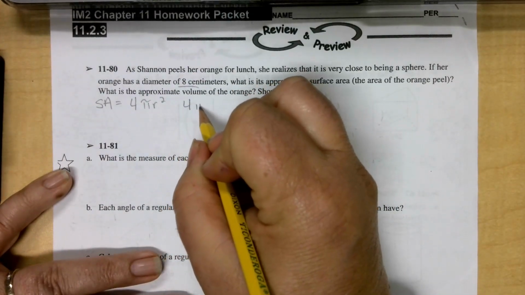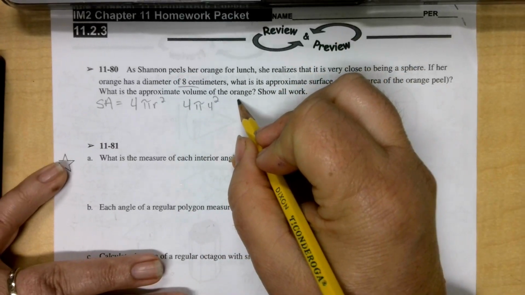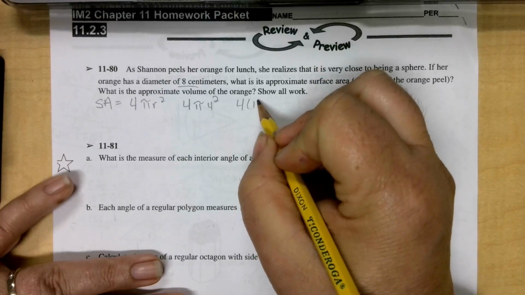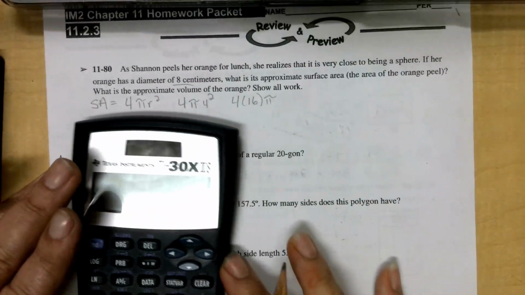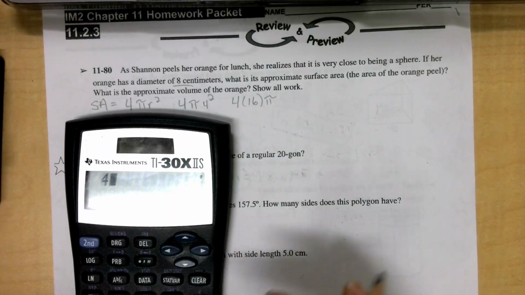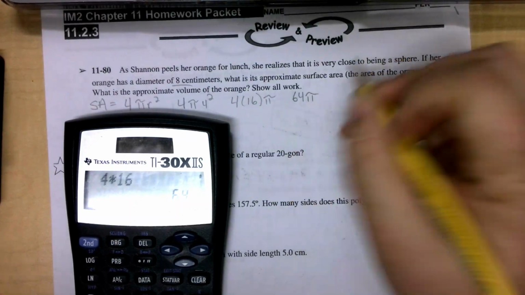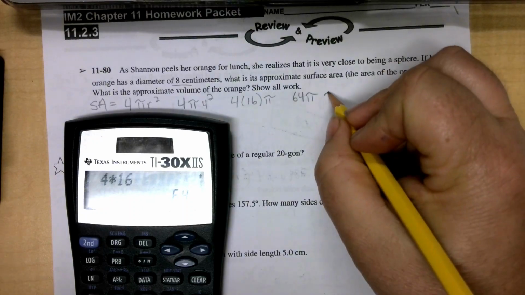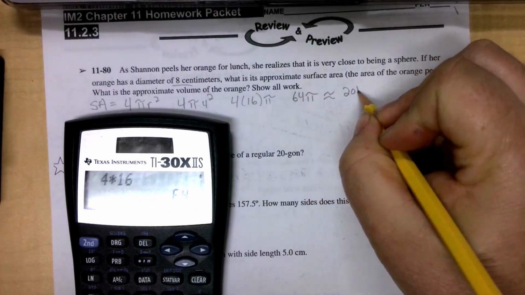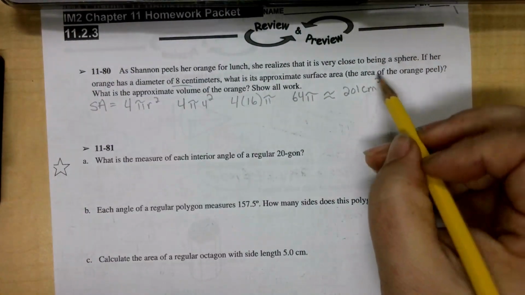So 4 times pi times 4 squared. 4 squared is 16, so 4 times 16 is 64 pi. 64 pi is equivalent to 201 centimeters squared for surface area.